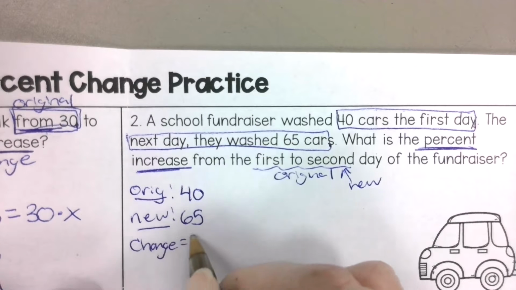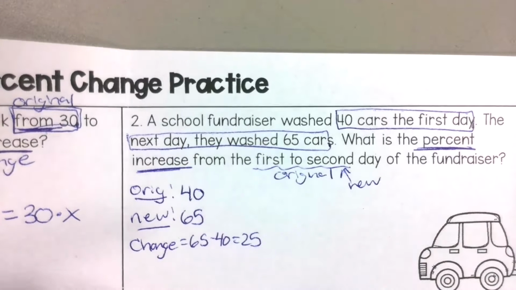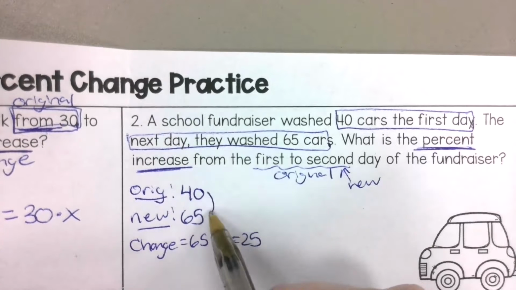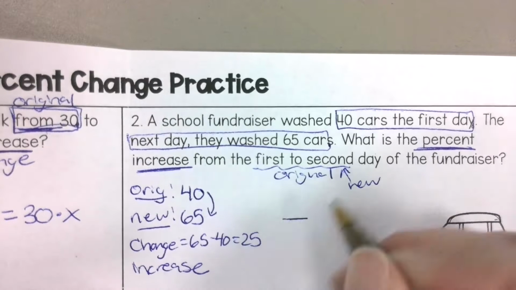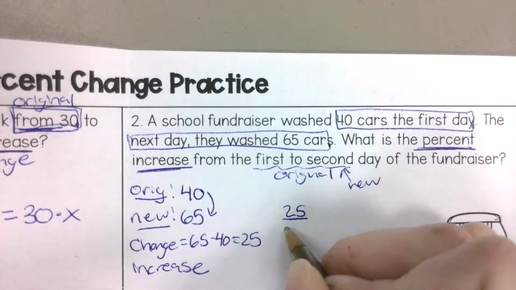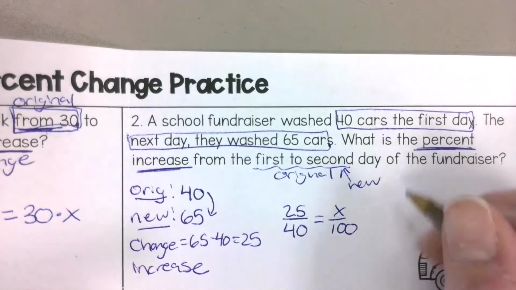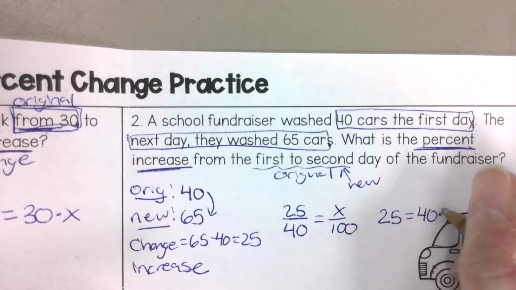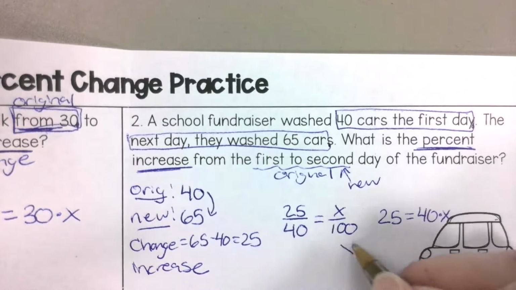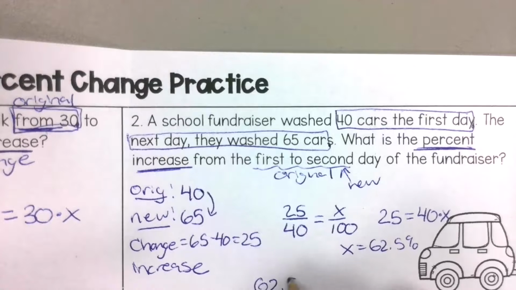We need to know our change, which is 65 minus 40, which is 25. We need to decide if it's an increase or decrease. 40 to 65 is an increase. All right, let's set up our proportions. So we have change or part, 25, over original or whole, 40, equals x over 100. Your equation would be 25, which is the change or part, equals the original whole, 40, times x. When you solve this out, you should get x equal to 62.5%. Your final answer would be 62.5% increase.